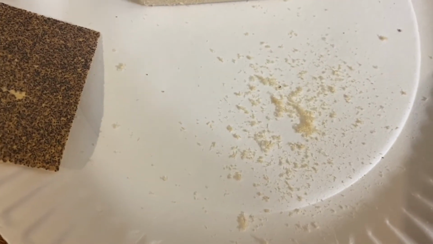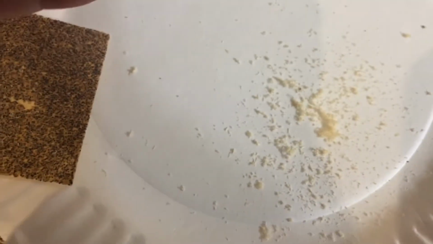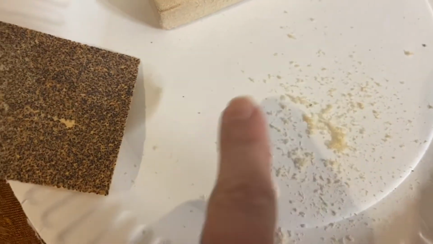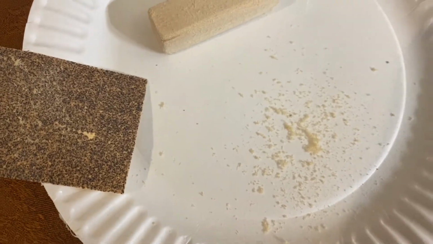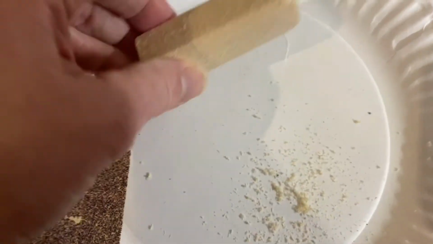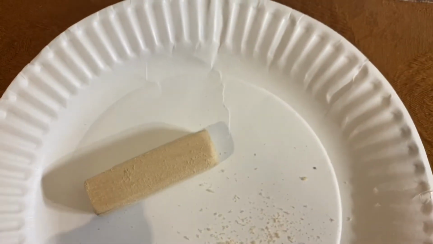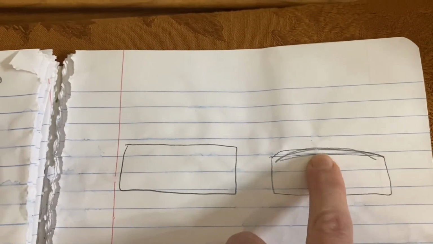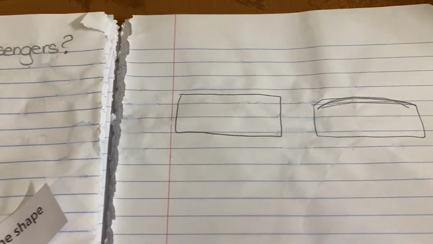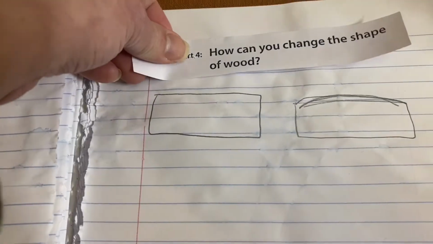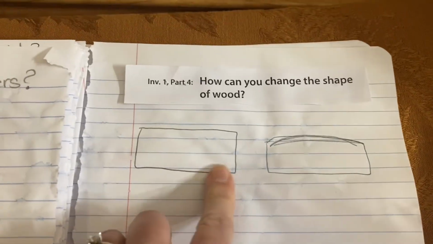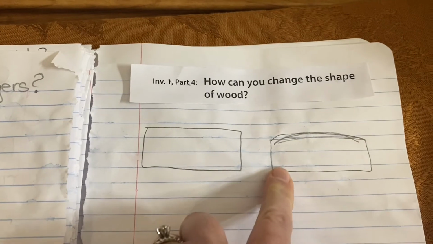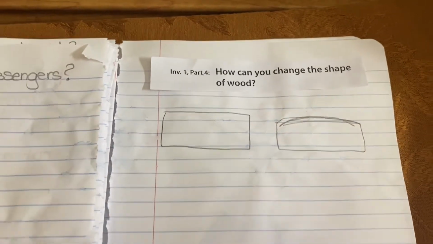So when you have sanded, I don't want you to do too much. I want you to make a little bit of sawdust. And then what you can do is draw a picture first. Draw a picture of what your wood looks like now. I tried to draw my wood with the rounded edge. Now we're going to glue our focus question to the top, just like that, to the top of the page. So now you have your wood before you sanded it and your wood after you sanded it.